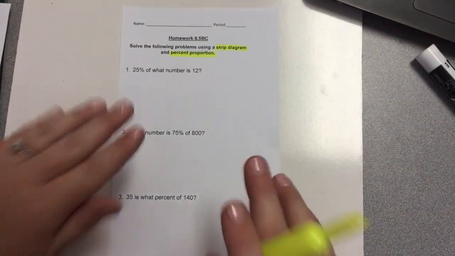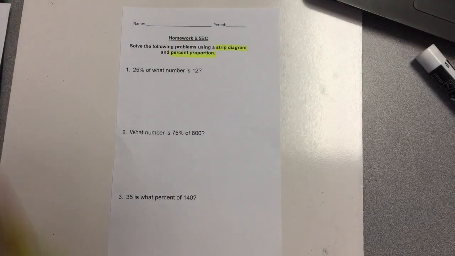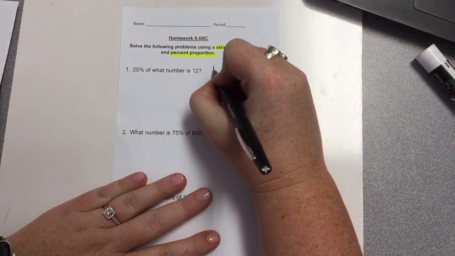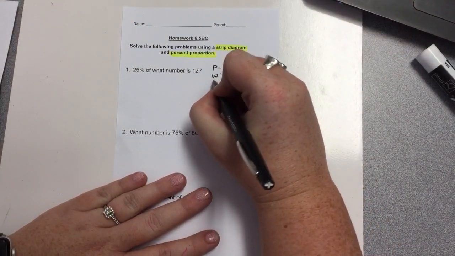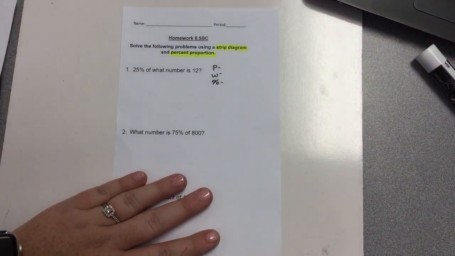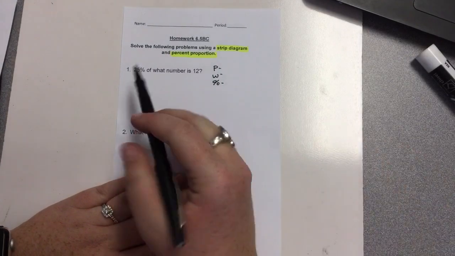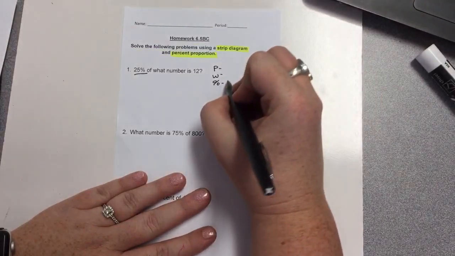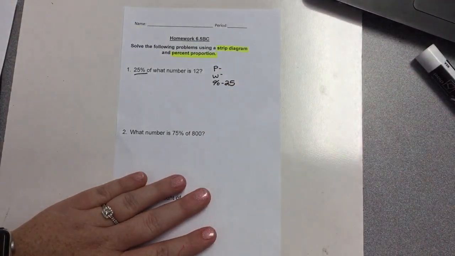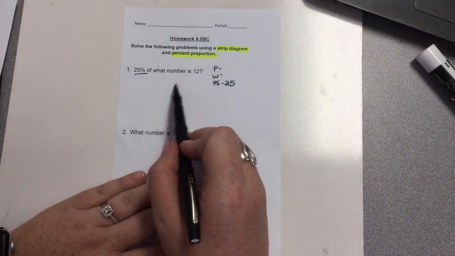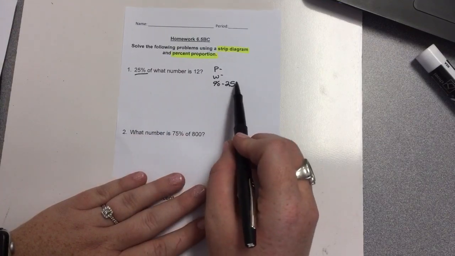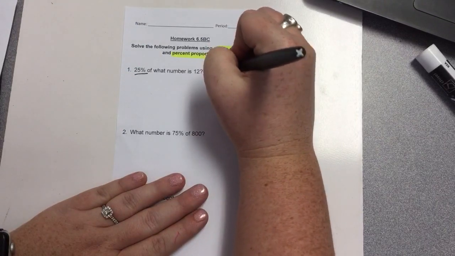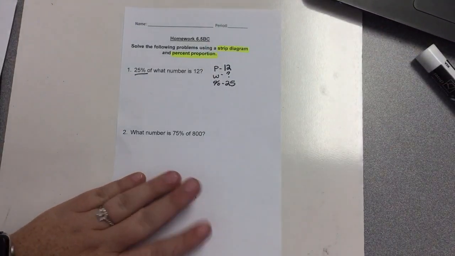So let's do number 1 and go ahead and set that one up. First things first, you need to tell me what your part, your whole, and your percent are. What is your part? In this case, it says 25% of what number is 12. They gave us 25%, so I know that goes here. What number is 12? So 25% of what whole big number is 12? So 12 is my part. I don't know the whole.